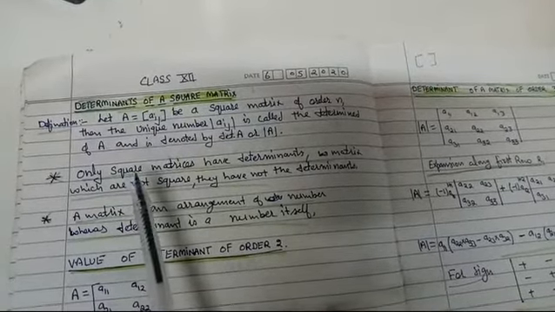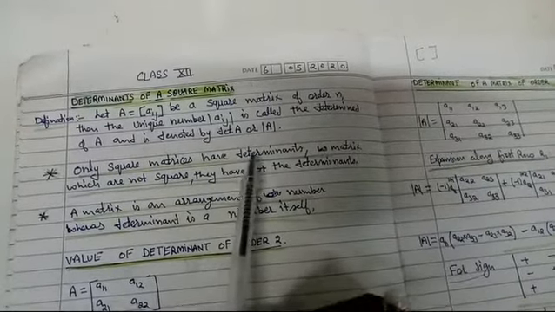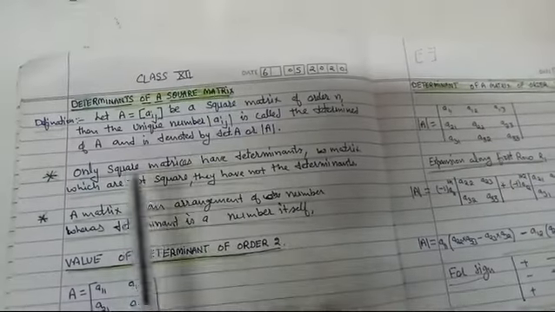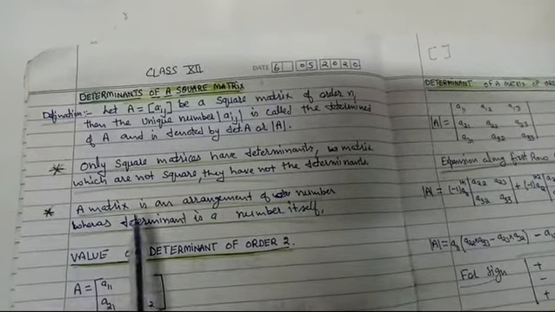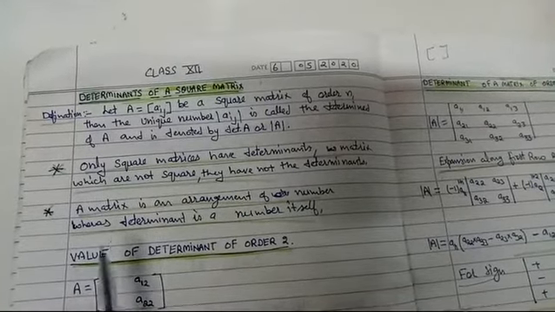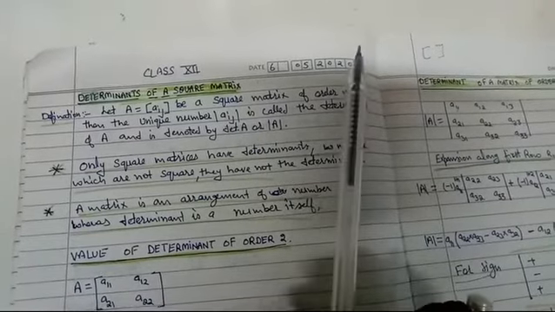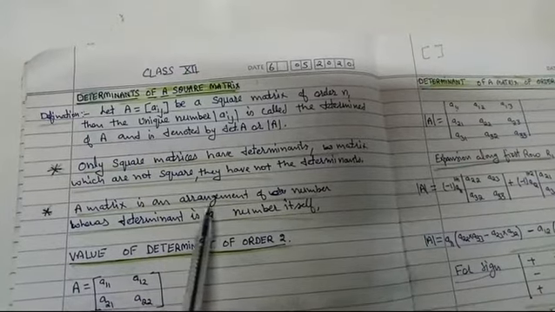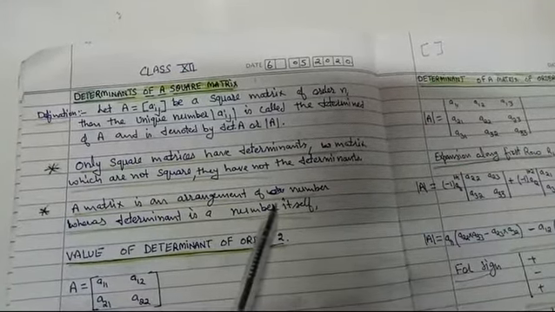So here are some points we have to understand. What is the determinant? We can find the determinant only for a square matrix. If the matrix is not square, then it is not possible to find its determinant. Second, a matrix is an arrangement of numbers, because if we solve this we do not get a matrix, we get only a number. So a matrix is an arrangement of numbers, whereas a determinant is a number itself.